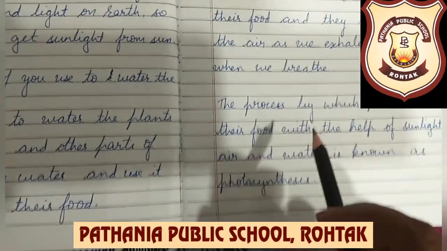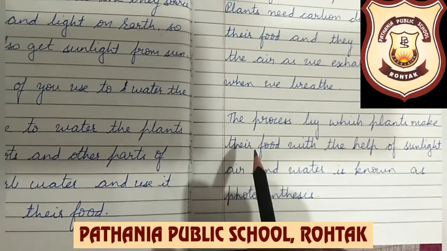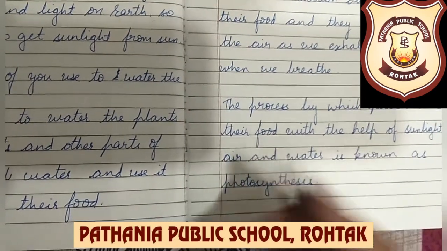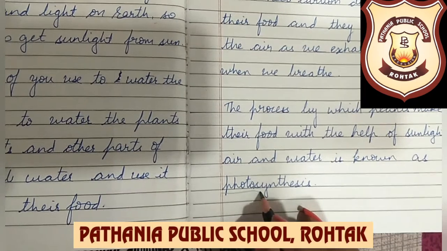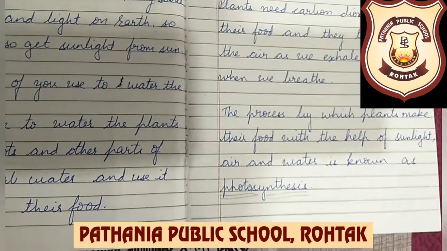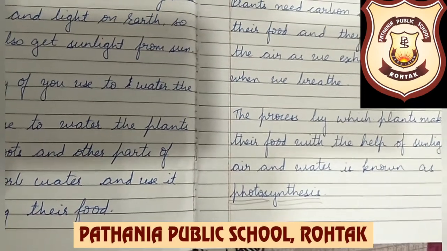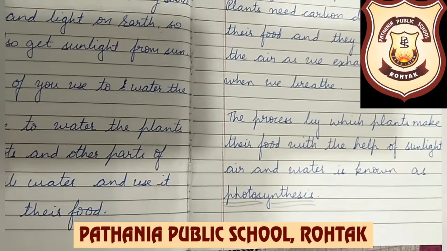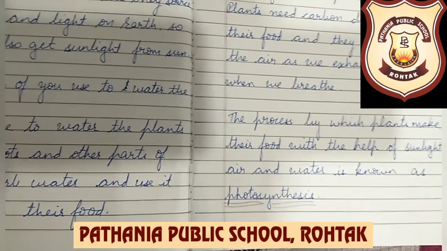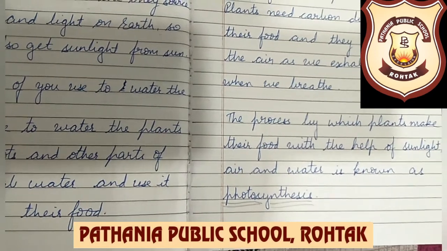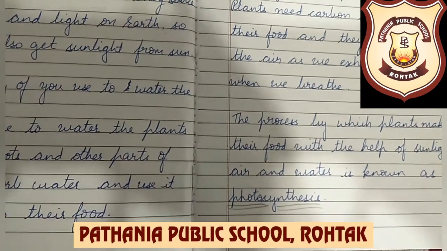So the process by which plants make their food with the help of sunlight, air and water is known as photosynthesis. Like the process by which we make our food is known as cooking, because we cook the food, but plants synthesize their food. So the process by which they make their food is known as photosynthesis.